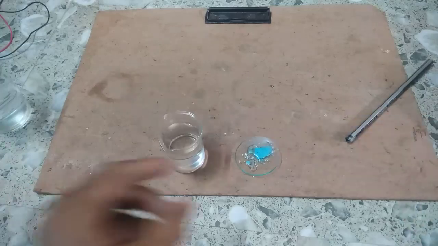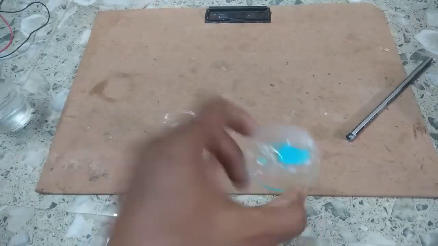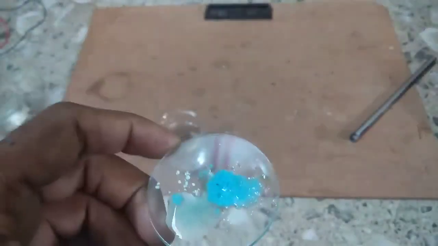You see, this changes again into blue color.